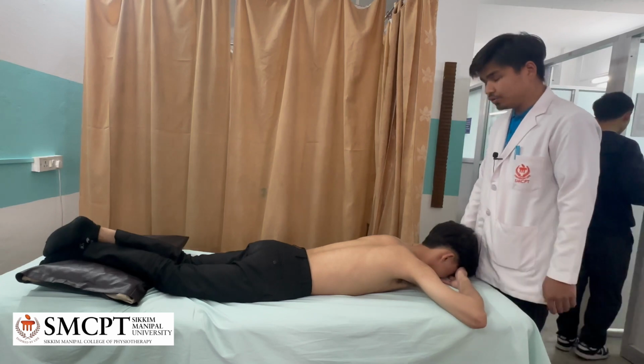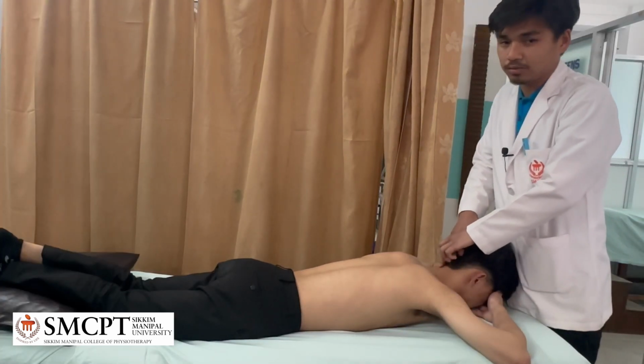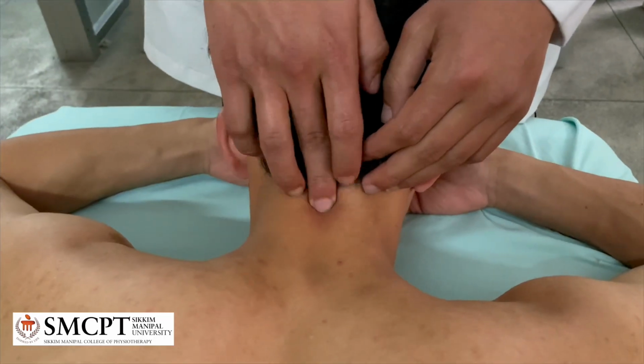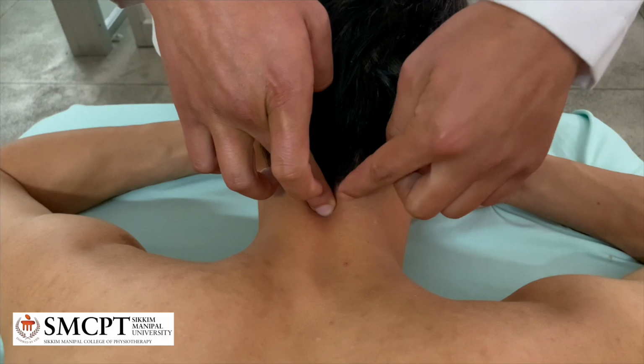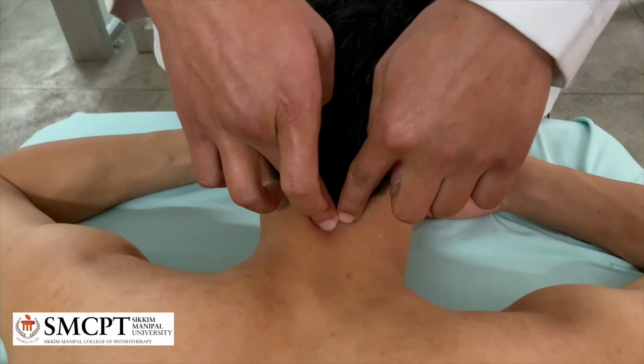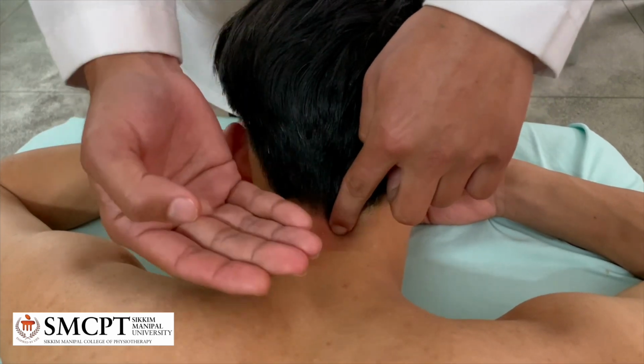For the unilateral PA glide, the way we did for the central PA glide, we should palpate the spinous process. Now I have palpated the C3 spinous process, and just lateral to the spinous process we find the facet joint.